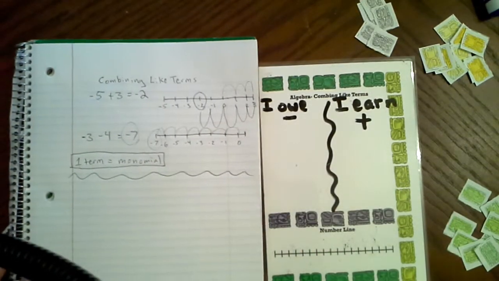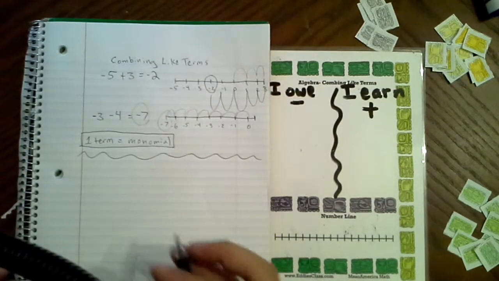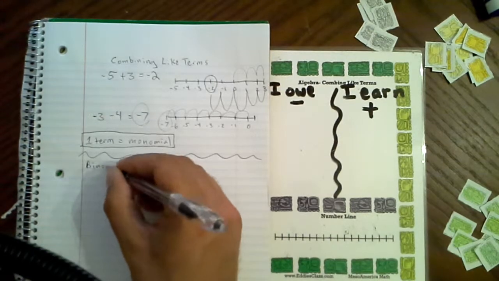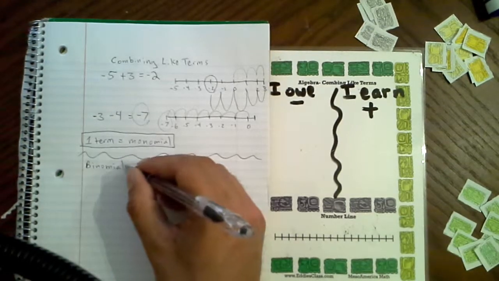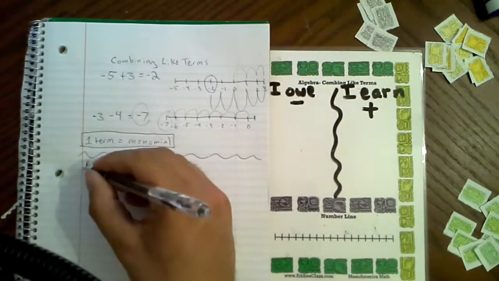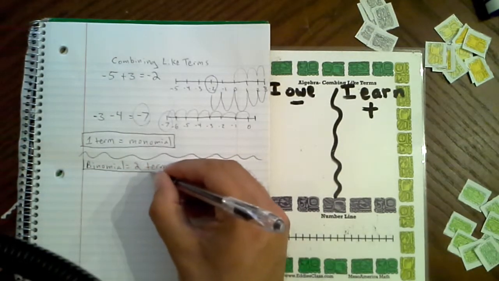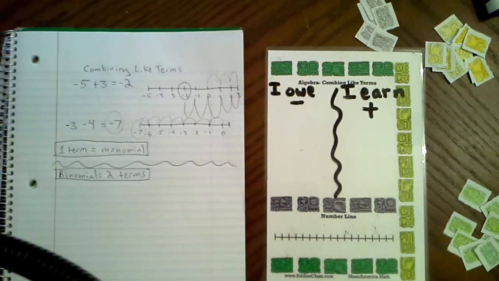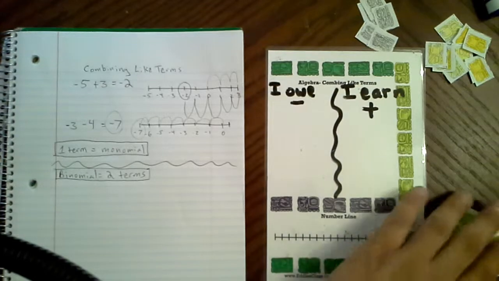Now we're going to do binomials, and that equals 2 terms, like a bicycle. By 2 terms, that means that we're going to be trading in 2 different objects.